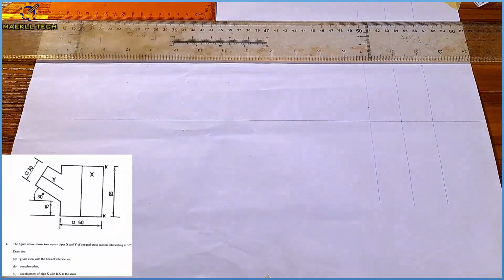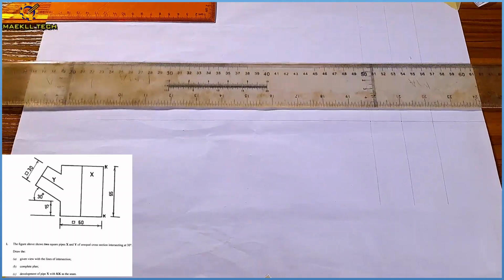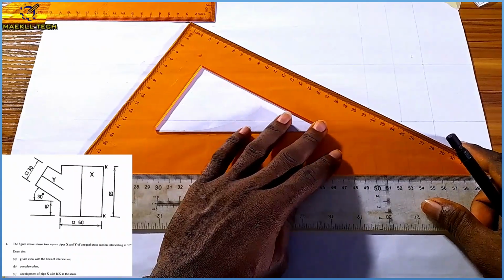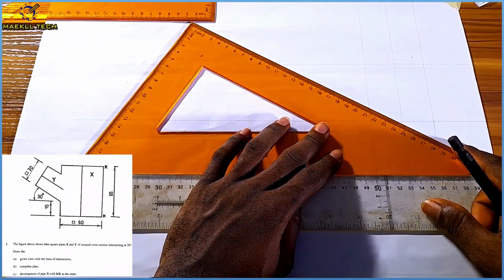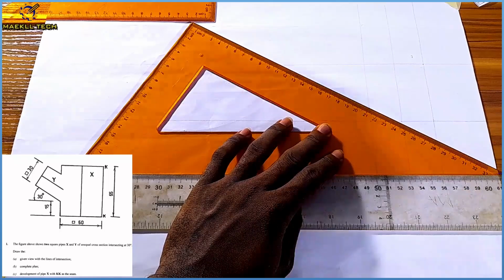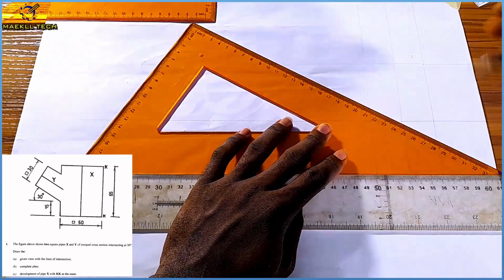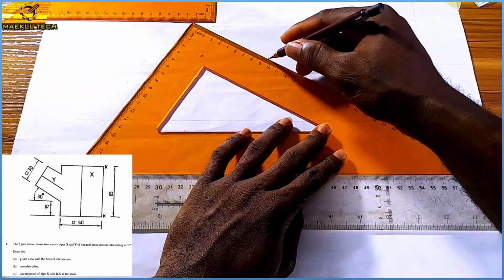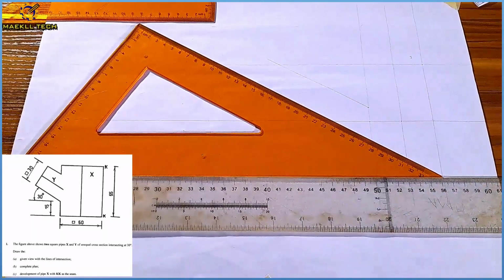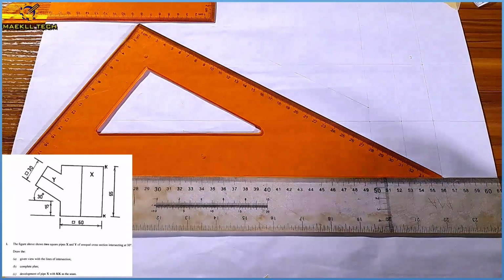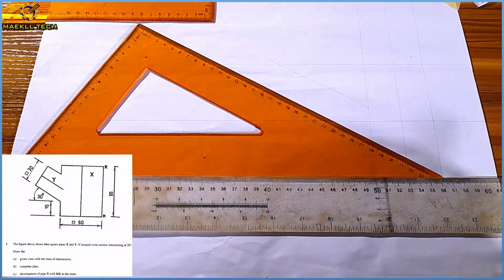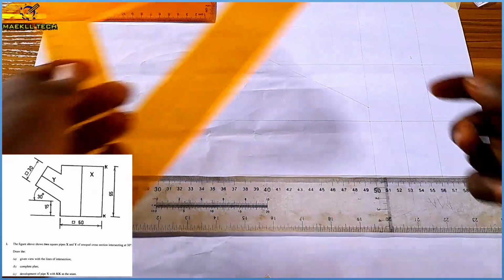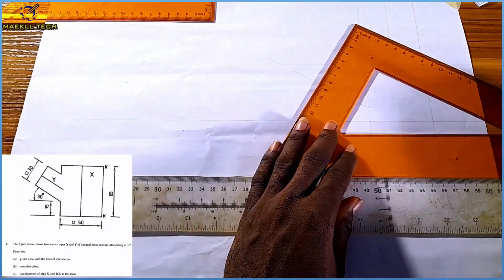Now at this mark of 15 mm, where the smaller pipe subtends itself outside of it at an angle of 30 degrees, with my 30 degree set square like this, from this mark of 15 mm, I project like this faintly. After projecting that faintly, I can decide to pick any dimension of my choice. Since we are not given the length of this, I'm just going to cut it off from anywhere.